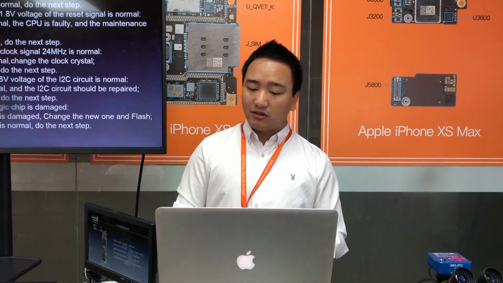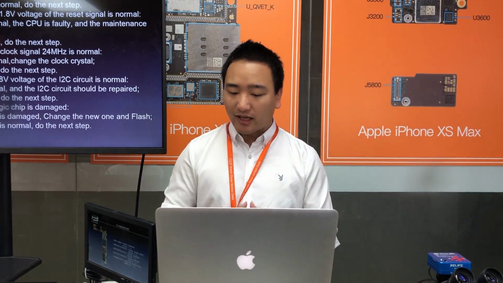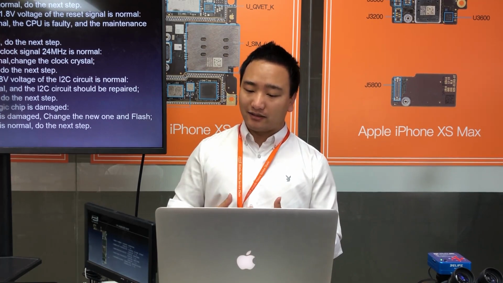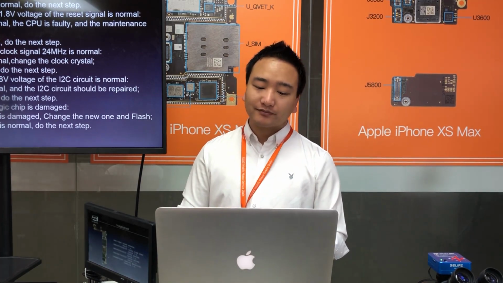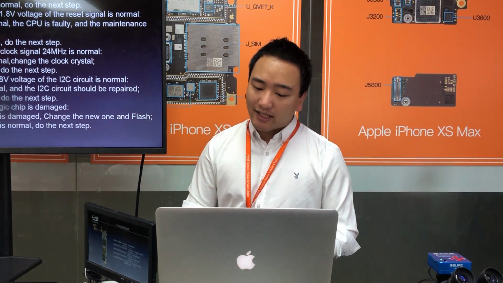As a sample, the CPU has 4 I2C lines to control the low circuit. Because we know that the voltage of the I2C line is 1.8 volts, we can detect the voltage of the I2C lines. When we detect that an I2C line does not have this 1.8 voltage, it means that this line has some problem. When we detect the I2C line and the voltage is abnormal, it means that the problem is in this line.